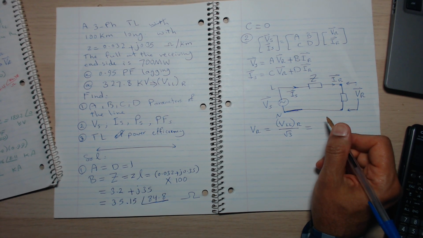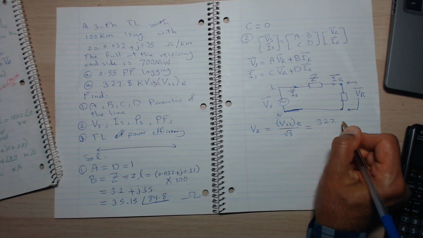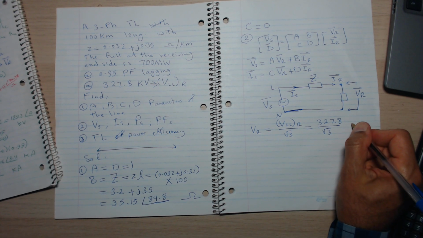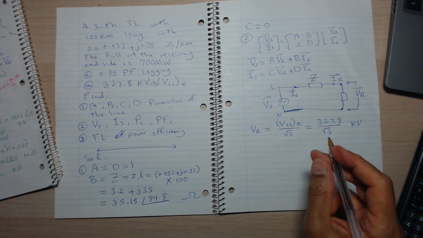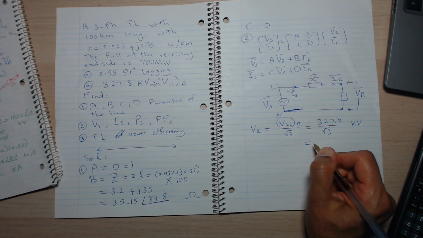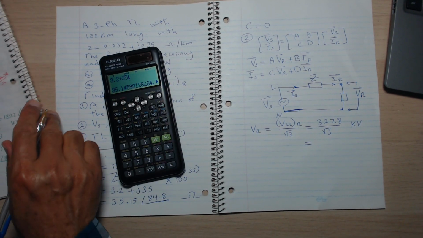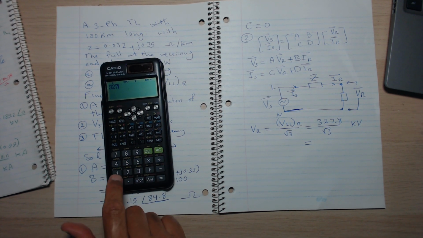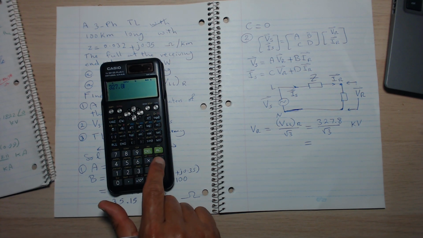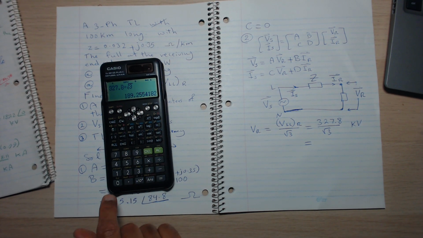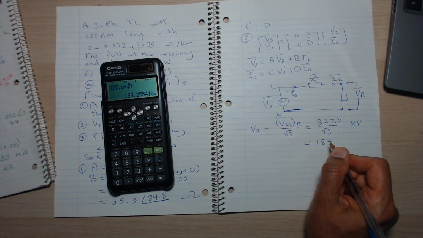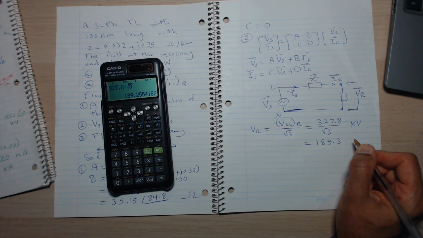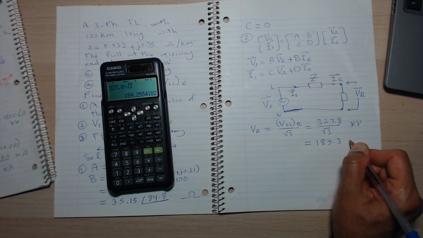So that is going to be 327.8 divided by √3 kilovolt, and that is going to be 189.255 kilovolt.